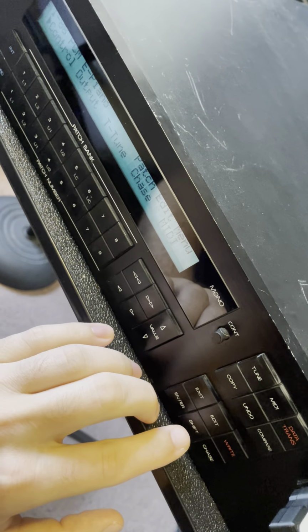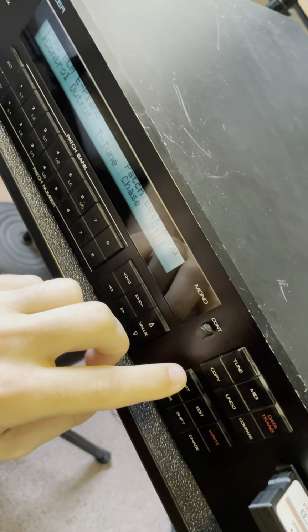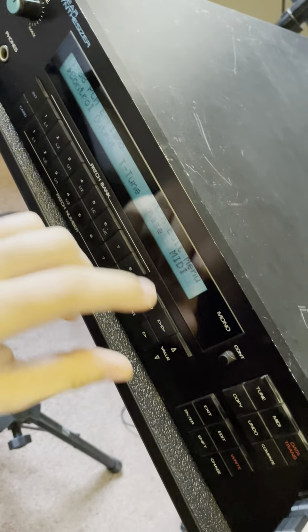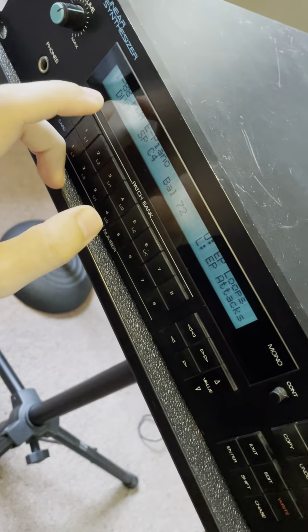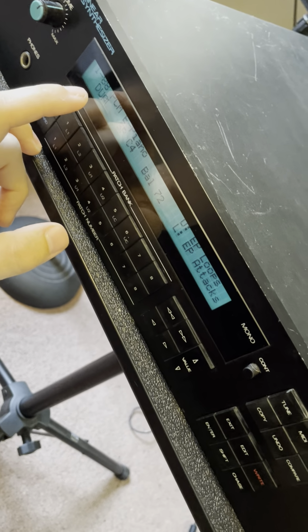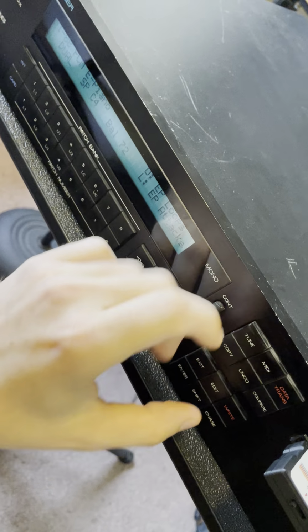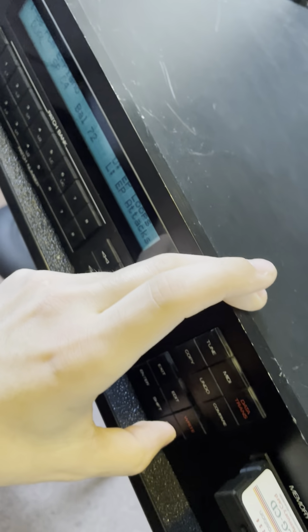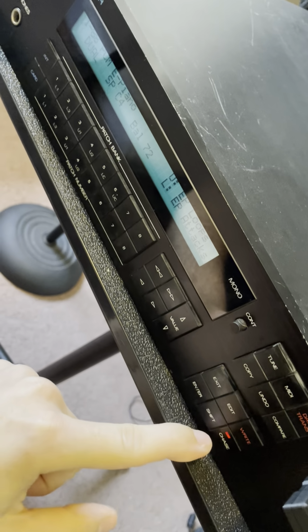The way to test shift is, see how we're a couple options deep? Exit will only bring you one way back to the main stuff. But if you press shift exit, now you're way back to the main screen. So that's a test of the shift button. And then the last button to test would be chase. See how it lights up?